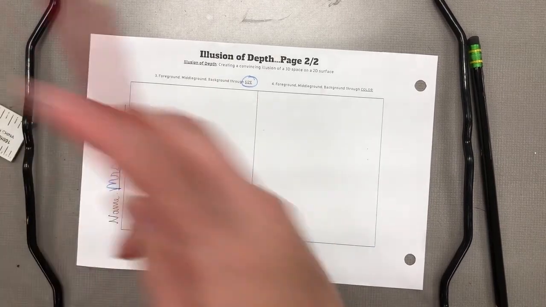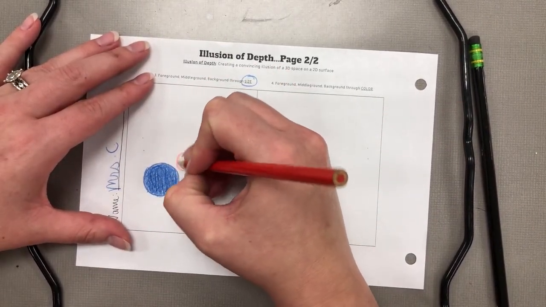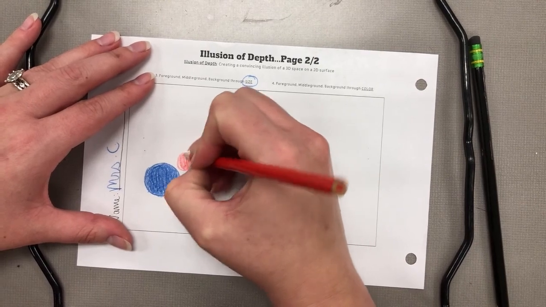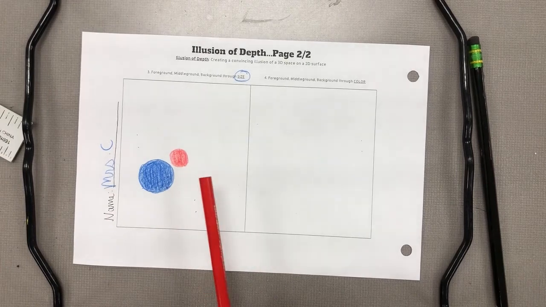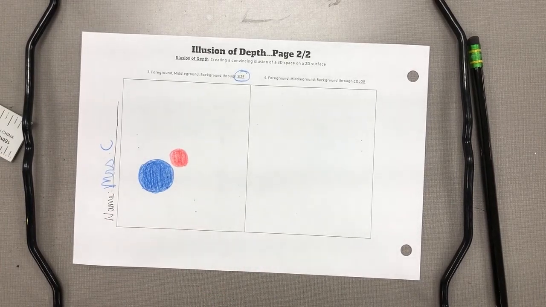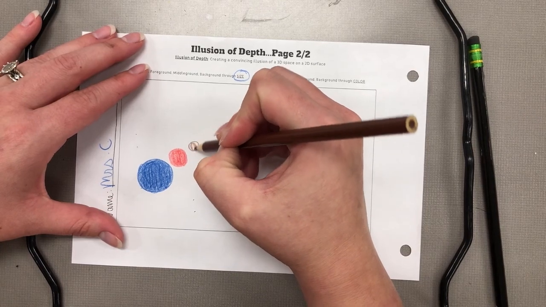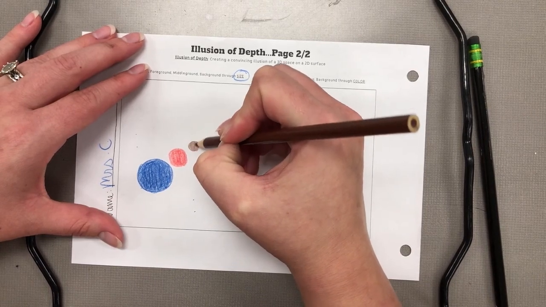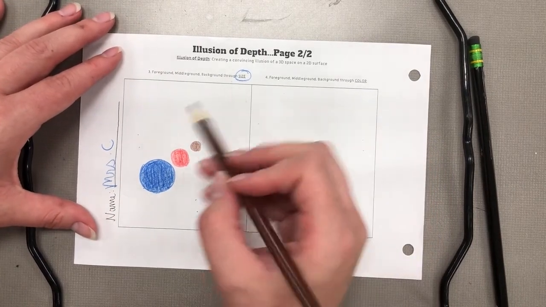But objects that are closer to us are larger. Objects that are in the middle ground are a medium size, and objects that are furthest from us are the smallest size.